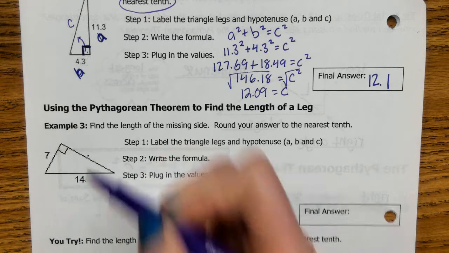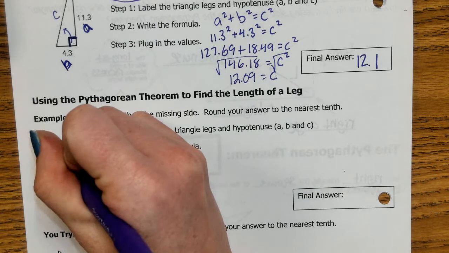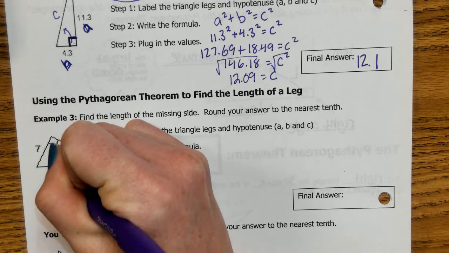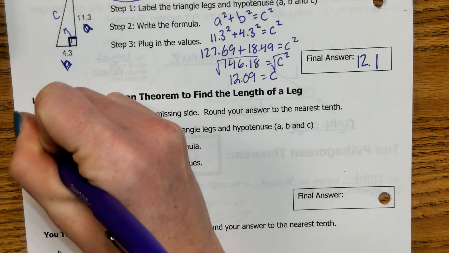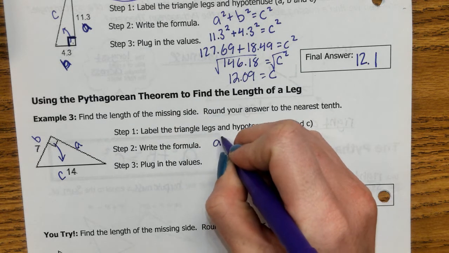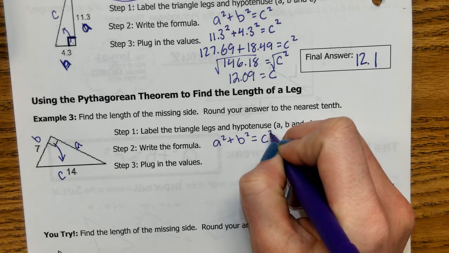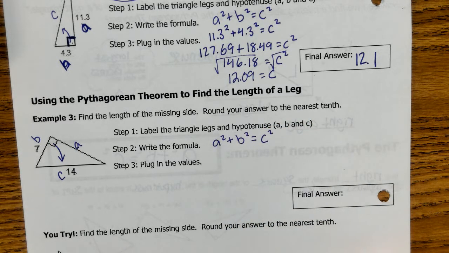714 and this missing side. What should I label that missing side? C? B? Why not C? Because it's not the longest one. Not the hypotenuse. We have to label that one C. So the other ones can be A or B. It does not matter. You can have A as your missing side, or you could write B as your missing side. Write the formula so we get practice and we remember A squared plus B squared equals C squared.